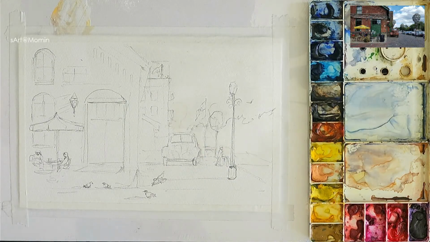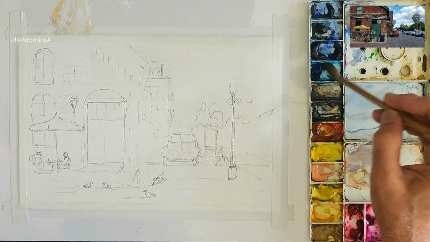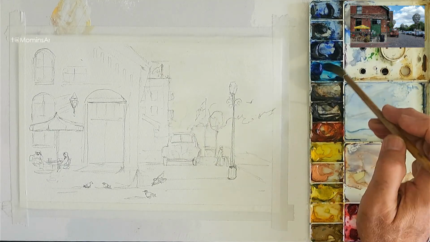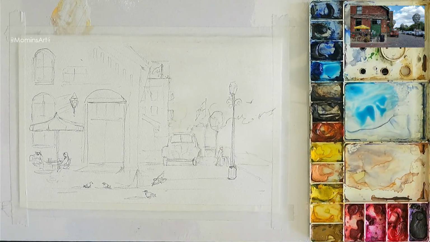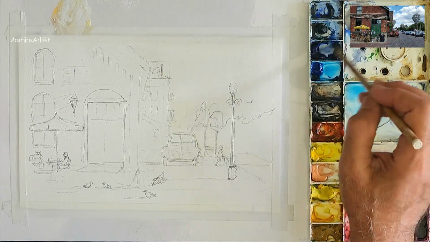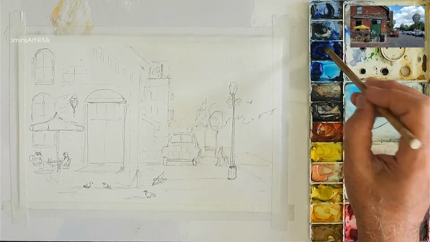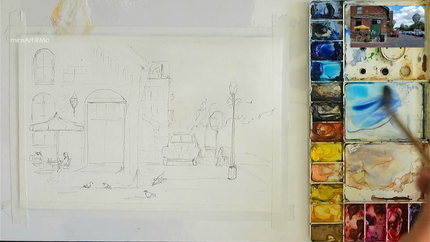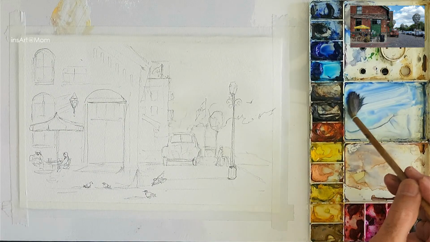Now I'm going to get some Prussian blue mixed with my French ultramarine. This Prussian blue is made by Winsor Newton, and the French ultramarine is Daniel Smith. It works really well, the Daniel Smith French ultramarine, but it dries. It doesn't retain its softness.